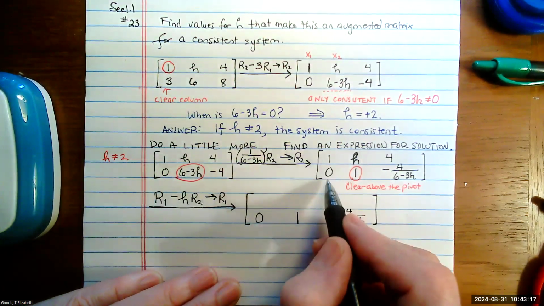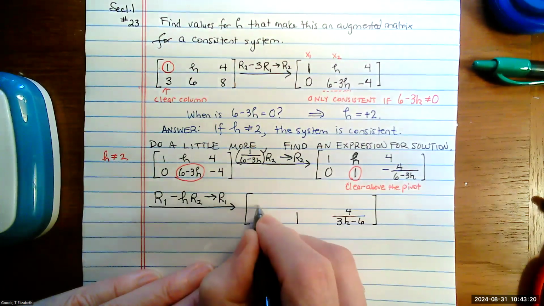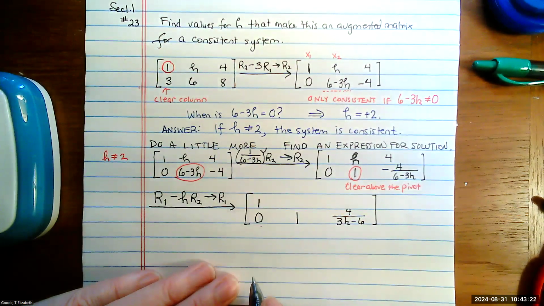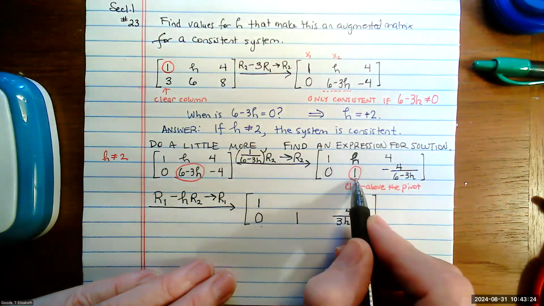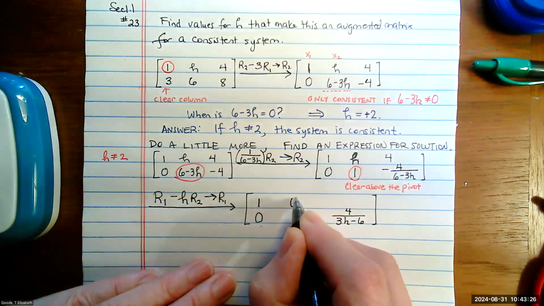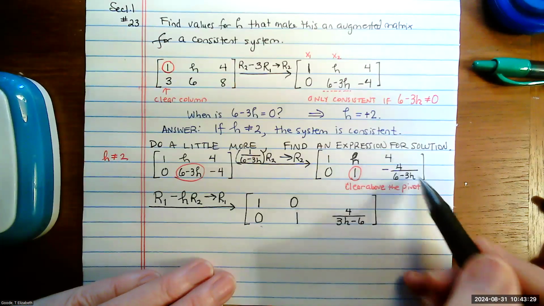Okay, up here we've got 1 minus h times 0. That doesn't change, and that's the nice thing about the way this works. h minus h times 1, of course, is 0. And now we've got to deal with this.